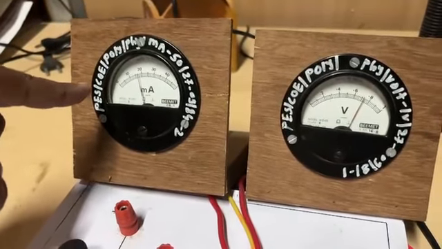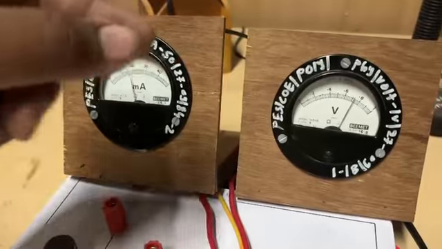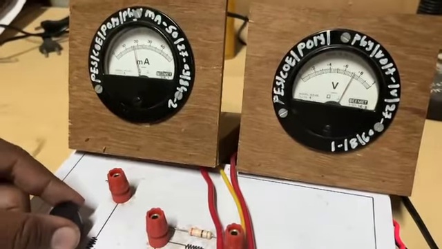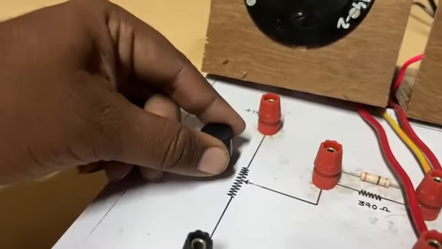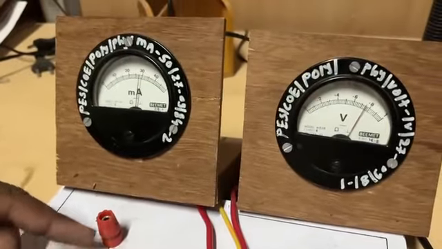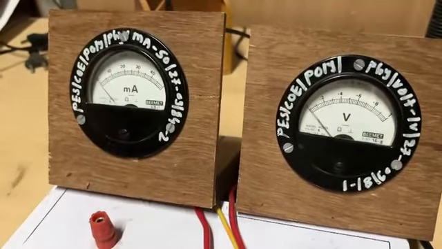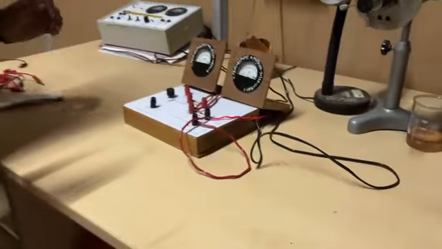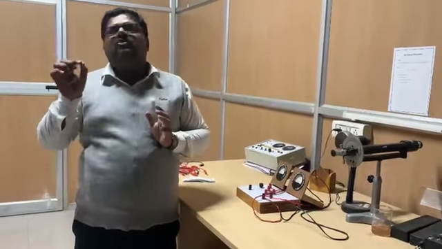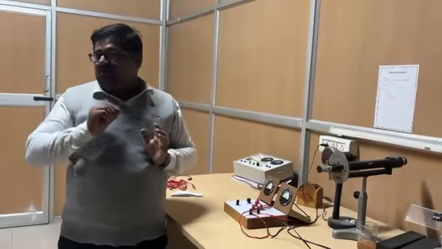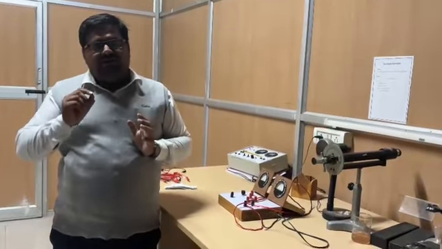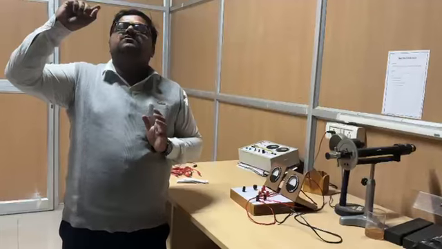Initially the current flows only through 1 to 2 divisions, but now it is flowing for one division of the voltmeter, with the maximum current flowing in the circuit. In this way we get the readings of our experiment, and we have to note only the input voltage and output current. Using all the readings, we draw the graph and find one quantity, the knee voltage, the voltage at which the current starts to flow at the maximum level. This is our knee voltage.